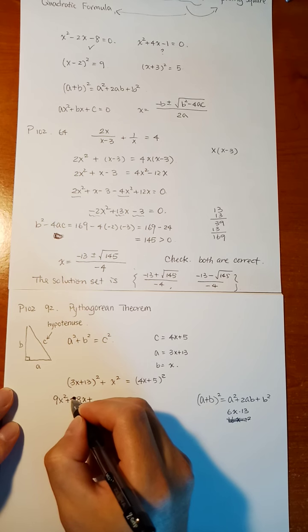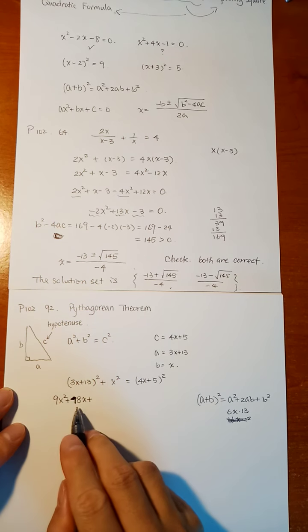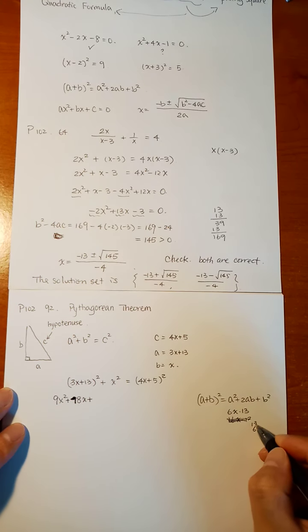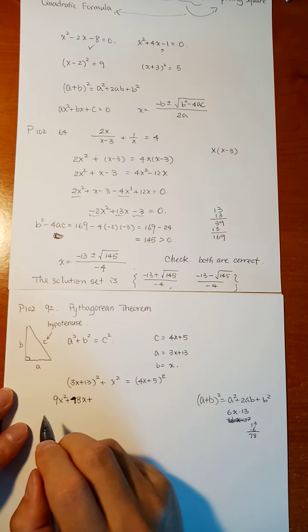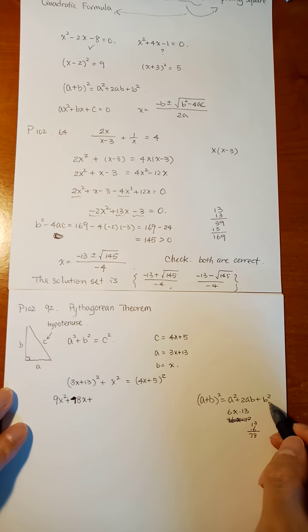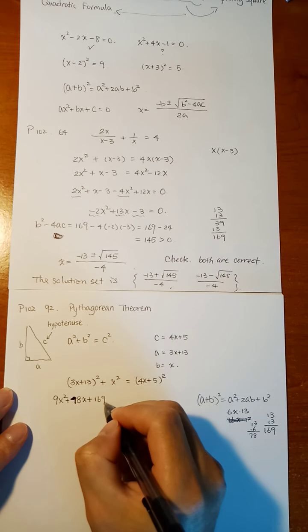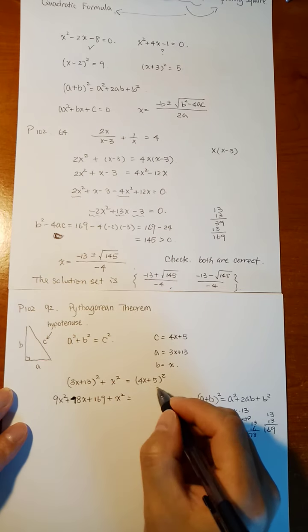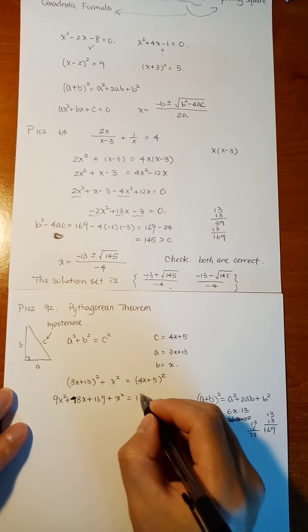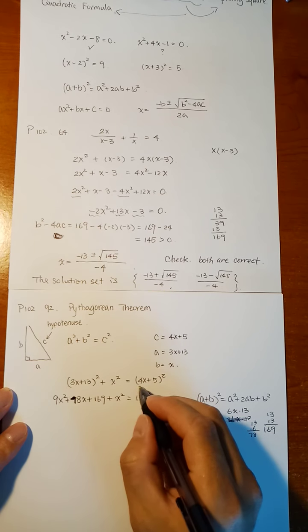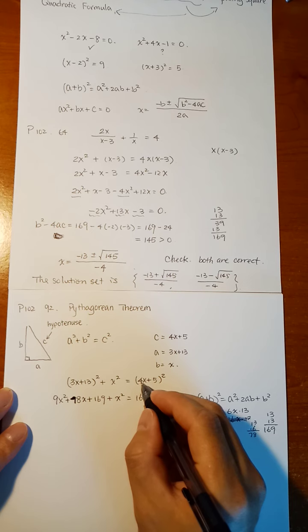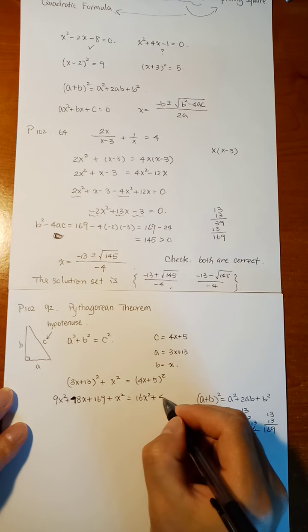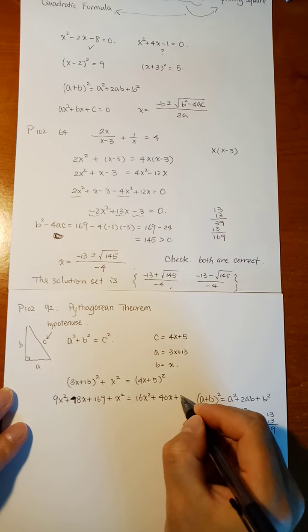Sometimes I try to verify it. It's 78. And then 13 squared, remember we did the computation, 169. Plus x squared is equal to this part. 4x squared is 16x squared plus 2 times 4x is 8x. 8x times 5 is 40x and plus 25.